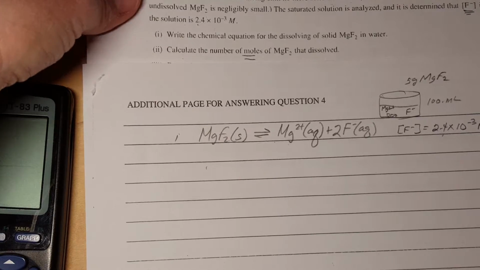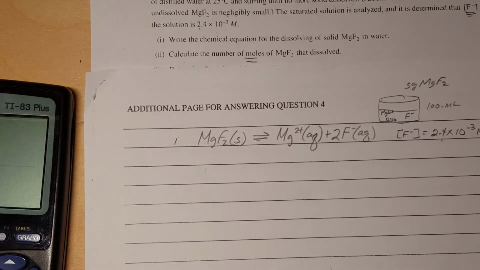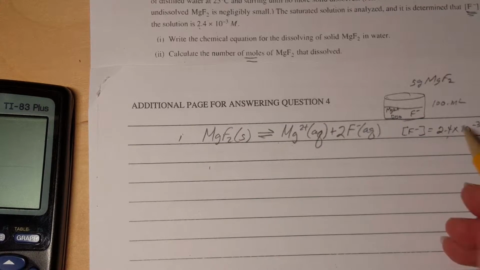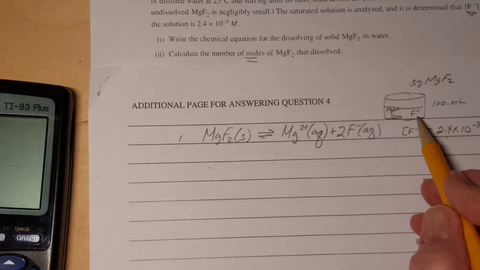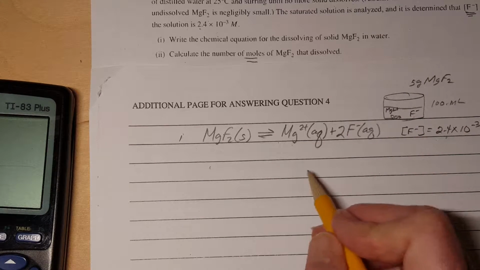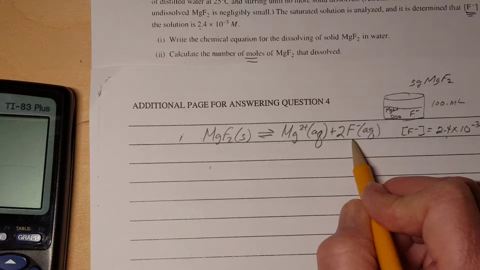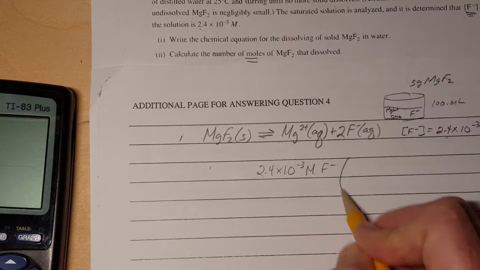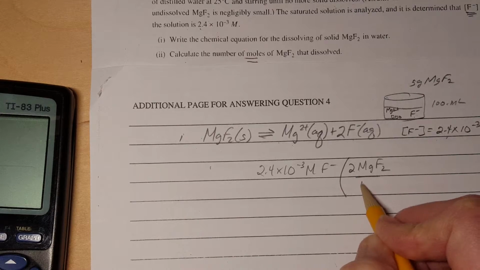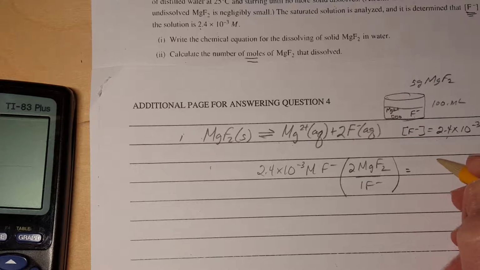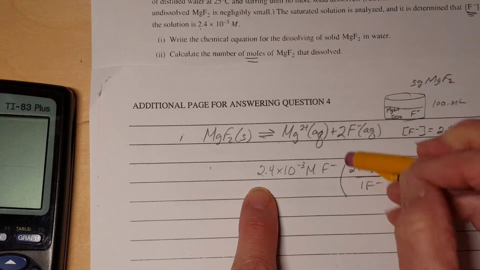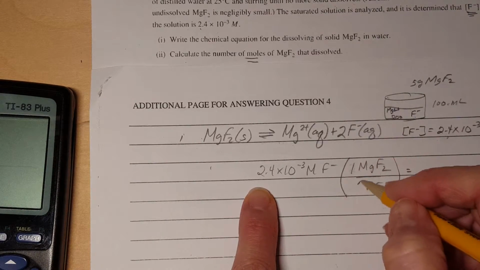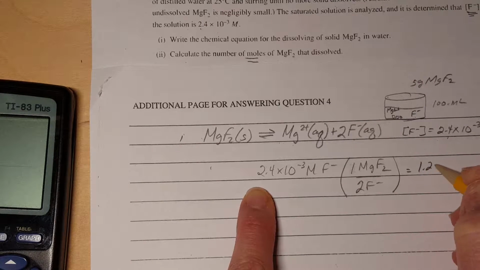Now the next question says calculate the number of moles of MgF2. So this is moles, not molarity, that dissolved. Well, since we know that the molarity of fluoride ions is 2.4 times 10 to the minus 3, and it's a 1 to 2 relationship, we could say that 2.4 times 10 to the minus 3 molar of fluoride ions times, oh sorry, I have that upside down, 1 MgF2 for every 2 fluoride. That would say that we would have 1.2 times 10 to the minus 3 moles of MgF2 per liter. That's molarity, moles per liter.